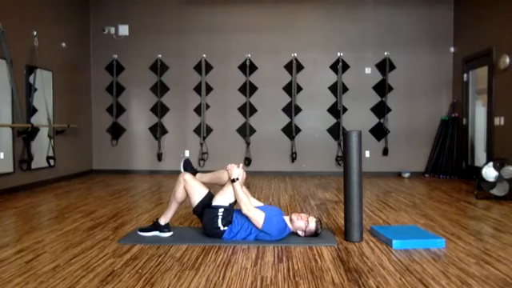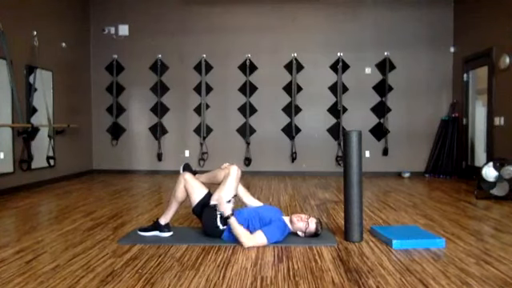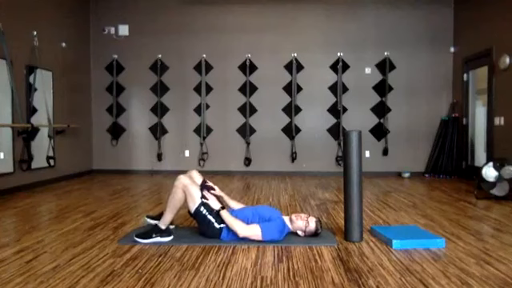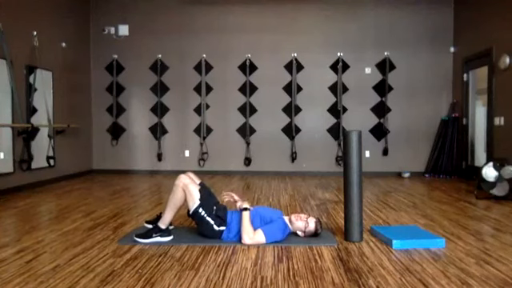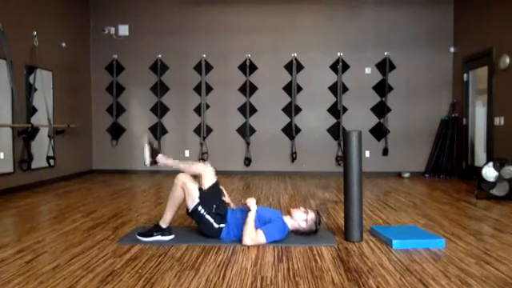Okay, so I want you guys to kind of make a mental note. Did you feel like it was more intense on the left side or the right side? Okay, if you felt it was more intense on one side versus the other, most likely that hip range of motion is a little bit limited on that side as well. Okay, so we're gonna do another one.